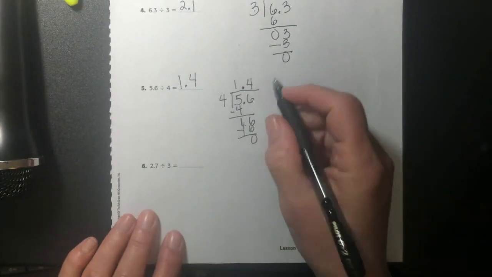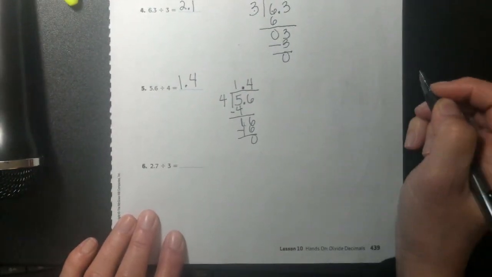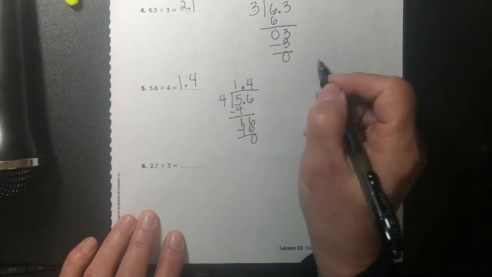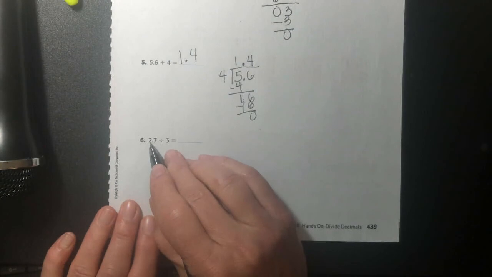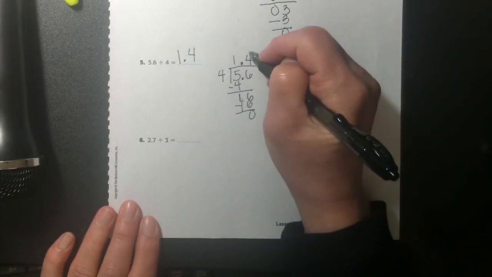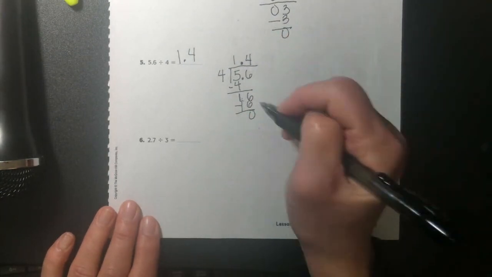Sometimes it won't be 0. It'll keep going. And you just have to stop at one point. All right, here's my next one. If I do stop, though, I just stop. I write a line over where I stopped at.